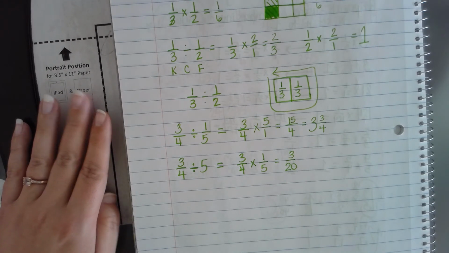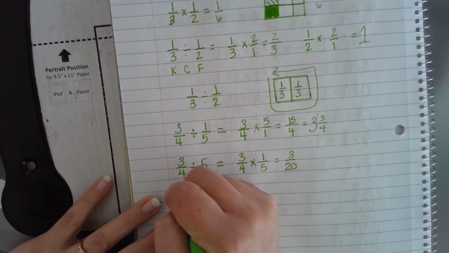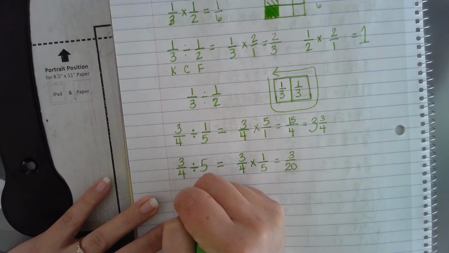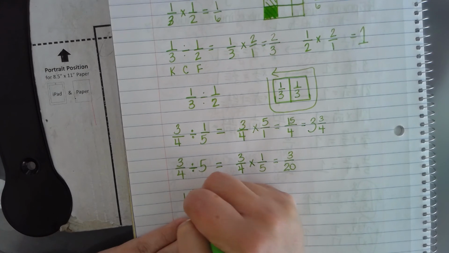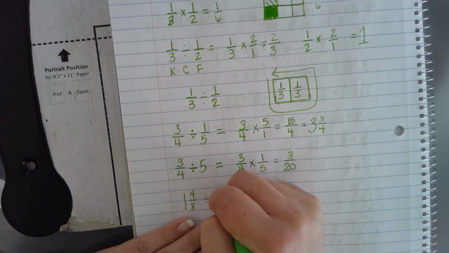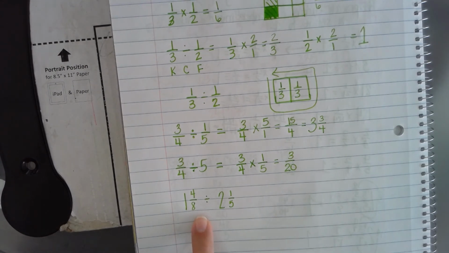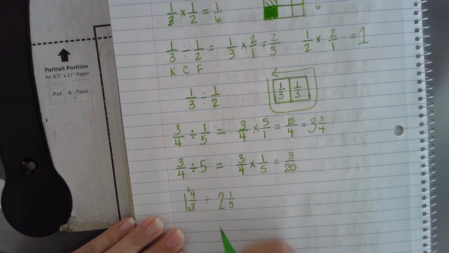So how does this come into play with mixed numbers? What do you think we're going to do if we have a mixed number? You're going to turn it into a, what's it called? Oh, yeah. An improper fraction, good. So the first thing we would do is convert these into improper fractions. I'll give you a second to catch up.